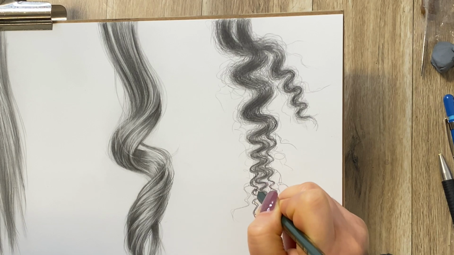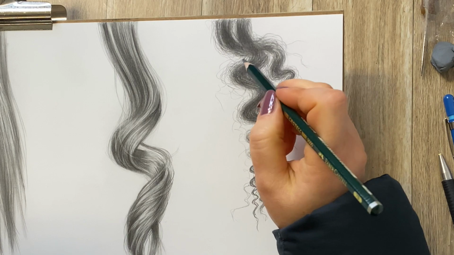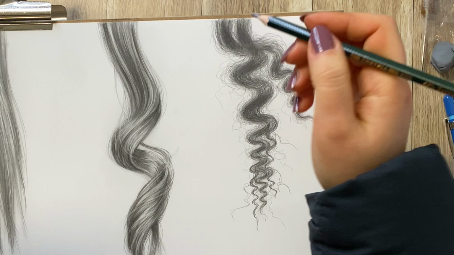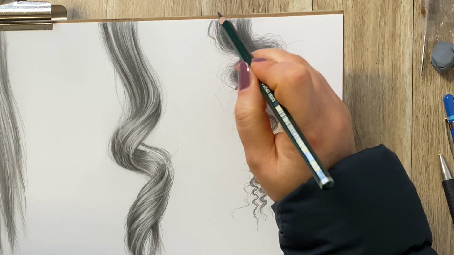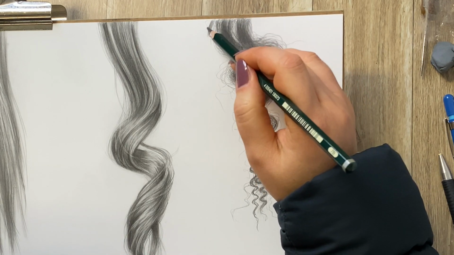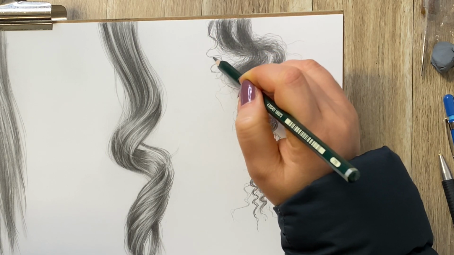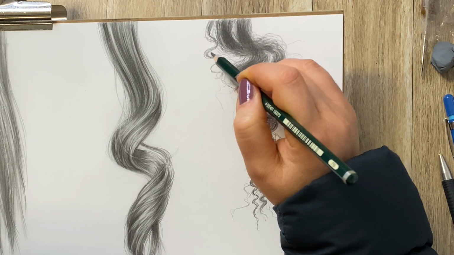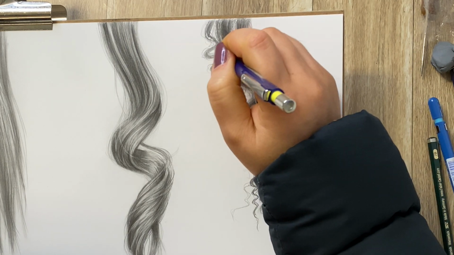And you might find that after you've done all the fuzzy frizzy bits, you might have to go in and make some of these areas a little bit darker, just because they start to get lost. Again, it depends on the hair color that you are working on. So if it's blonde hair that's been curled like that, then perhaps you wouldn't have to, but the images I'm looking at have quite dark hair.